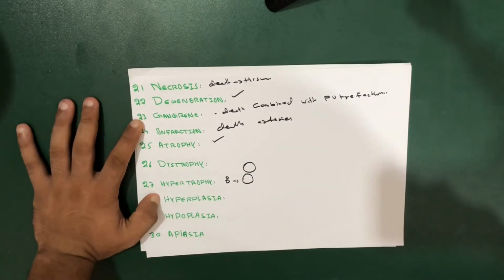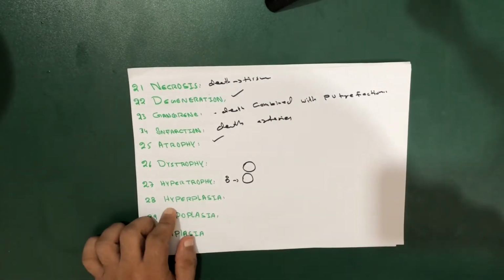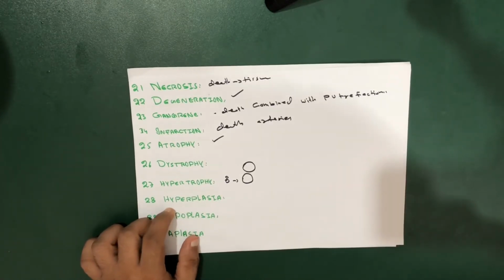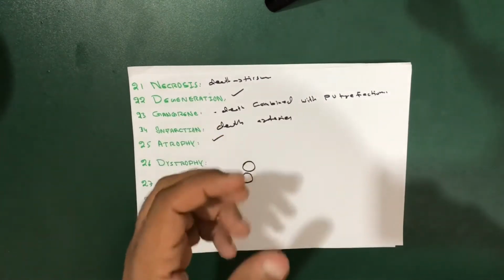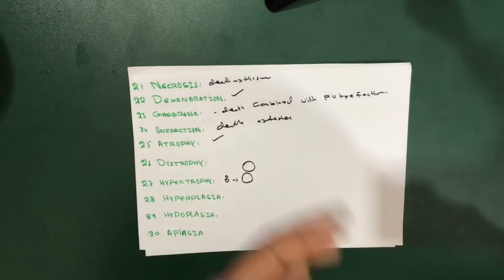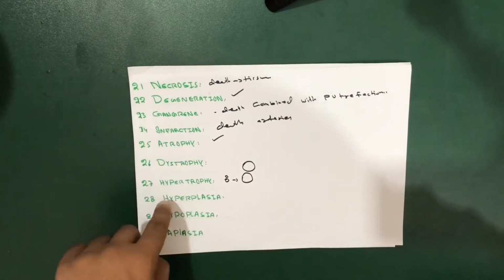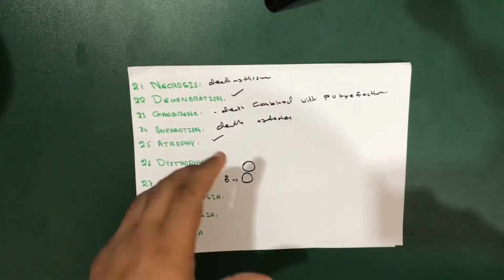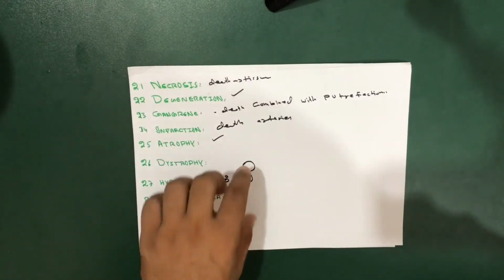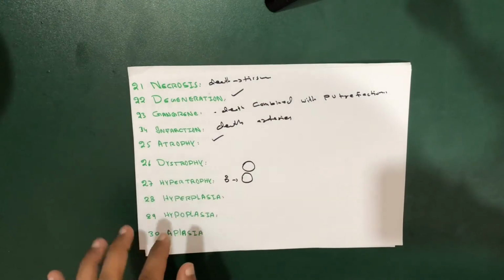In the case of hyperplasia, number 28, there is an increase in size due to an increase in the number of cells. Hyperplasia occurs in organs where the organ size increases due to an increase in the number of cells. In hypertrophy, the number of cells remains the same, but the organ and tissue size increase due to the increase in the size of the cell.